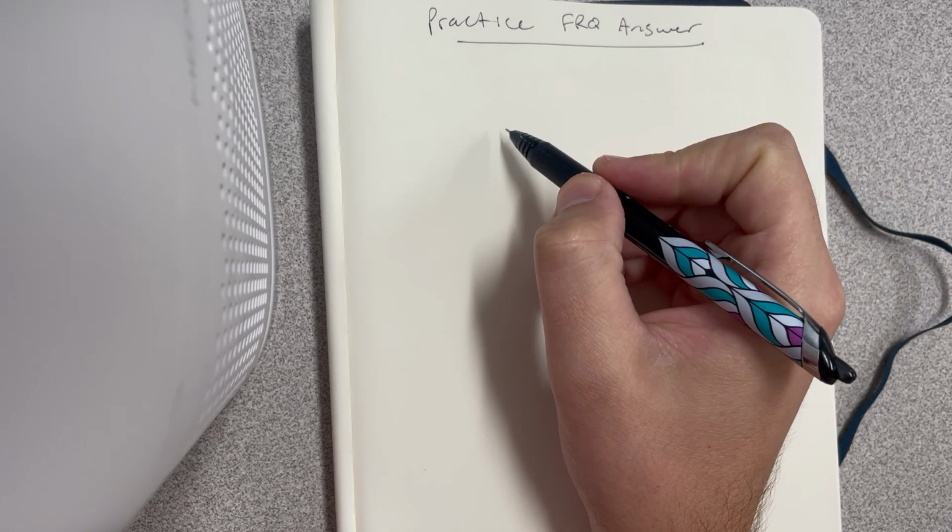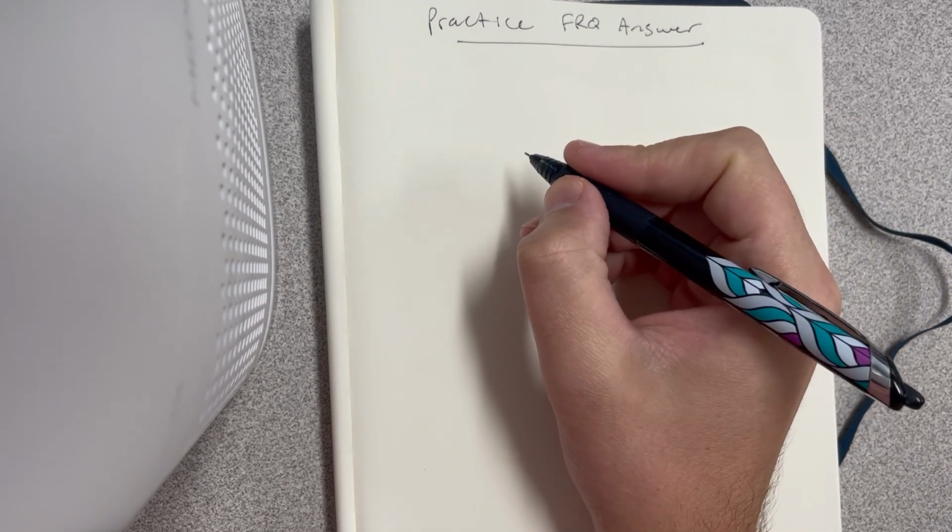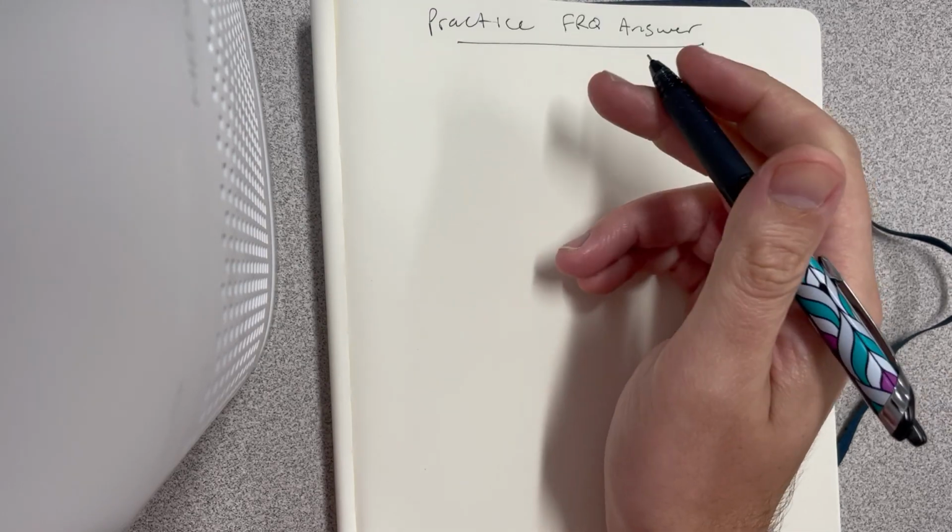I hope you can also appreciate my rudimentary cell phone stand, which is my air filter right here. So this is definitely low tech.